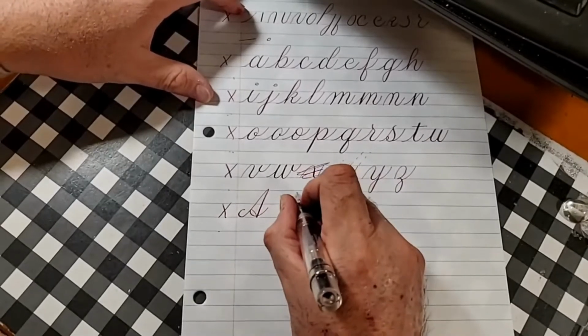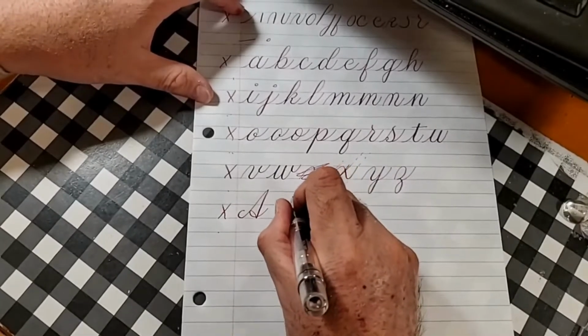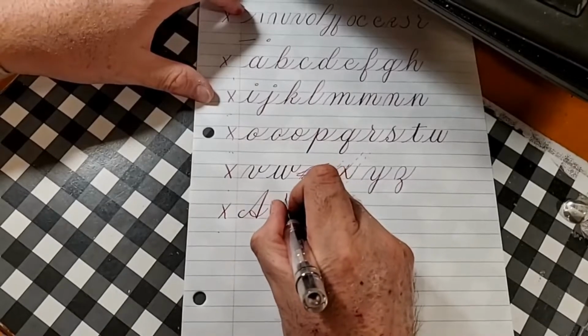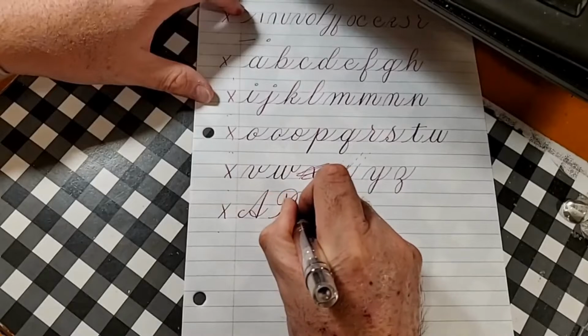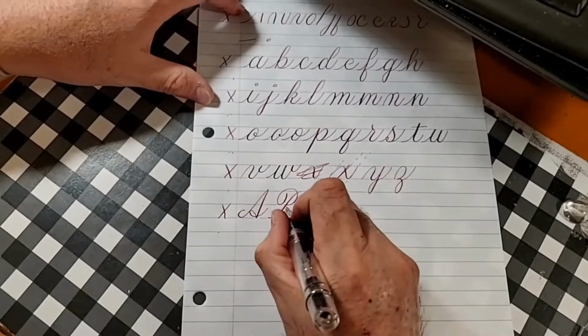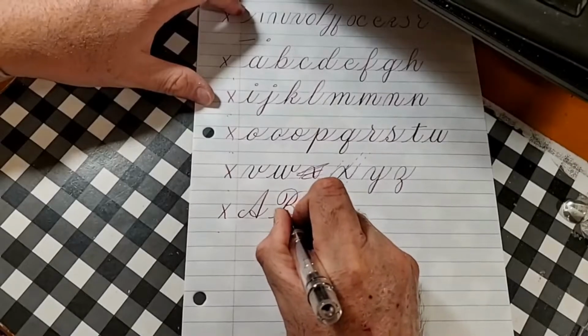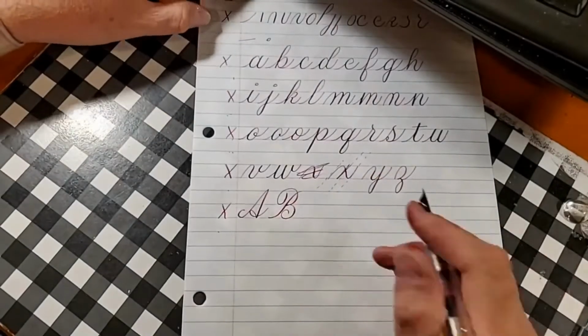The B is the universal line of beauty. Like this.